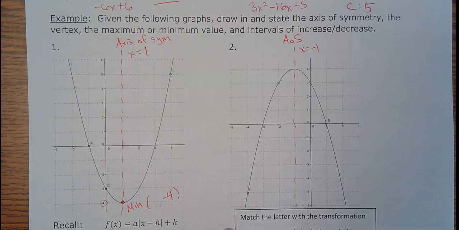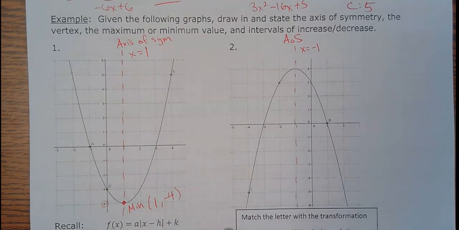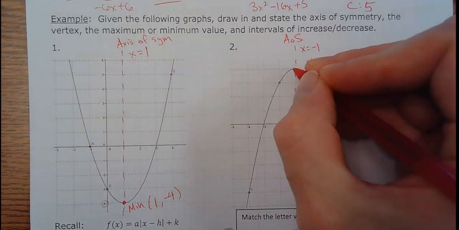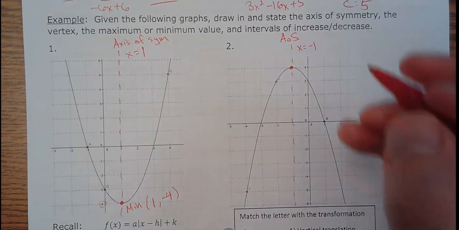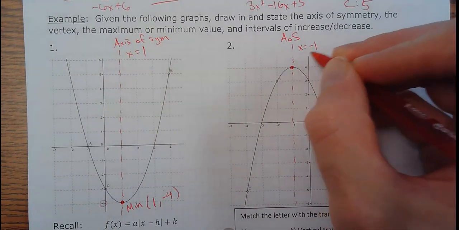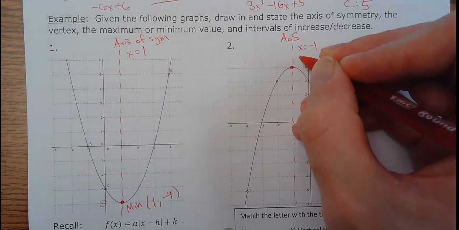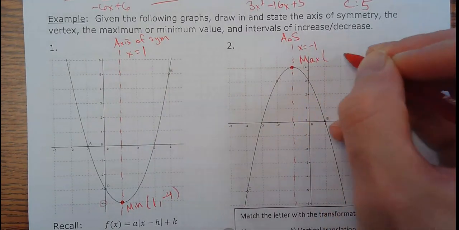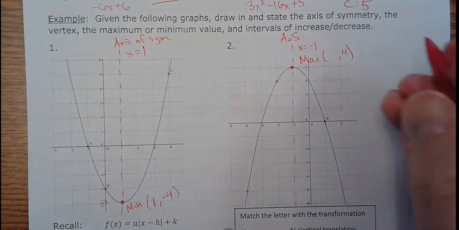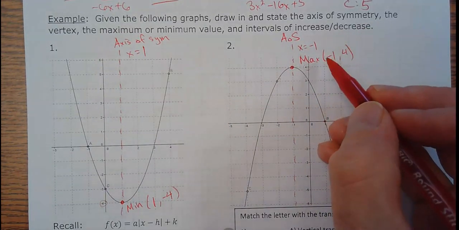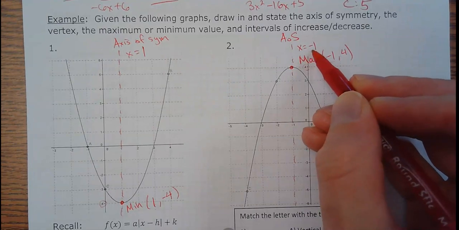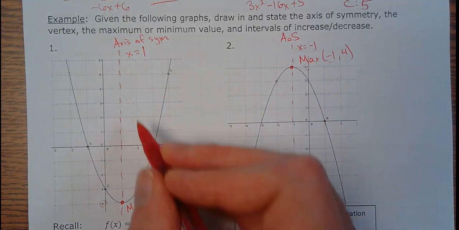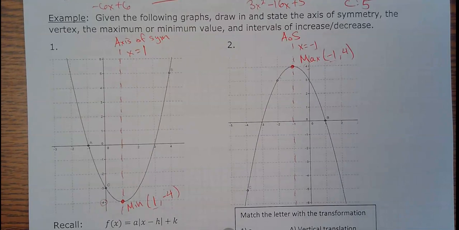We also want to know where it happens. It happens when x equals 1. So 1 comma -4 is the minimum. And then over here, I've got a maximum. Its maximum value is 4, so I'll put max. The value itself is 4. It happens when x is -1. And notice the x-coordinate and the axis of symmetry are the same thing. X-coordinate, axis of symmetry, they're always the same. It's pretty cool. If you know one, you know the other.